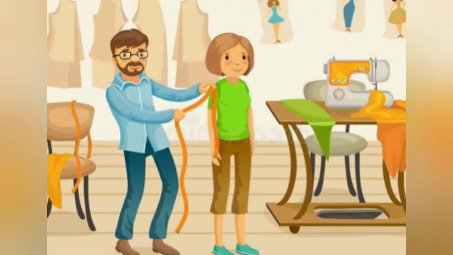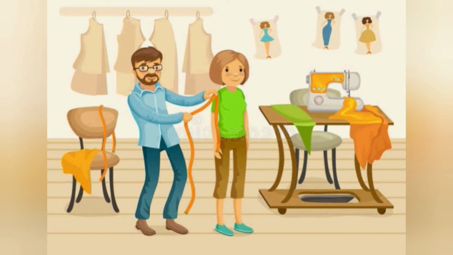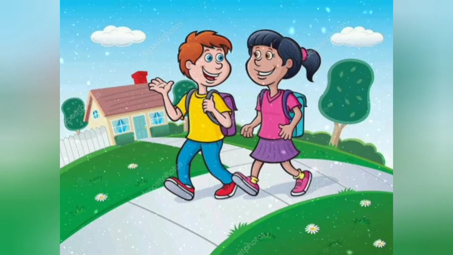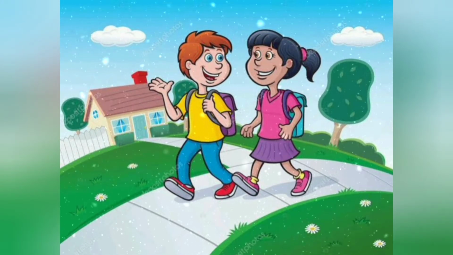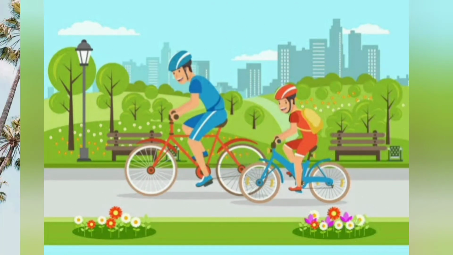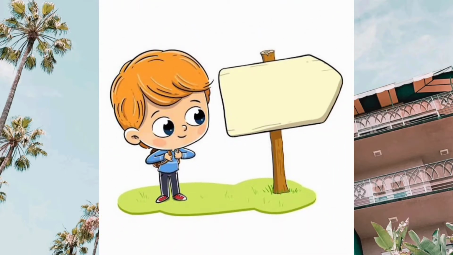How do tailors just write numbers and make your favorite and right fitting shirt? How does your brain calculate the next right step back home from school? What makes you ride your bicycle parallel to your friends? How are you able to tell the direction and addresses of places when someone asks you?